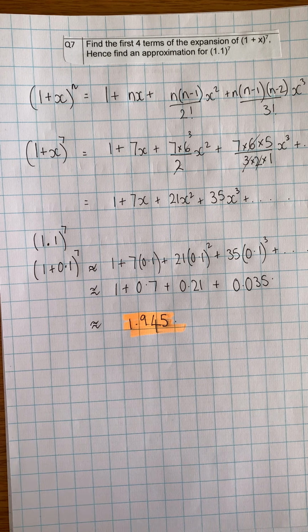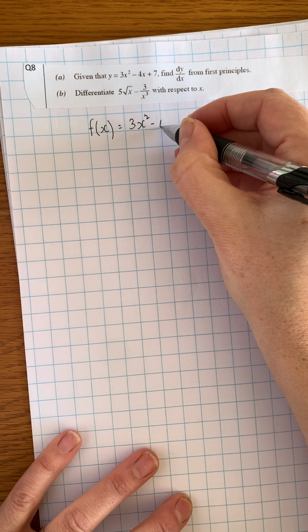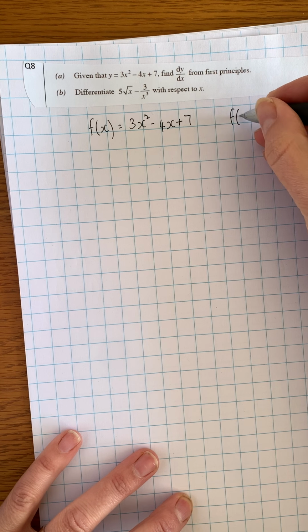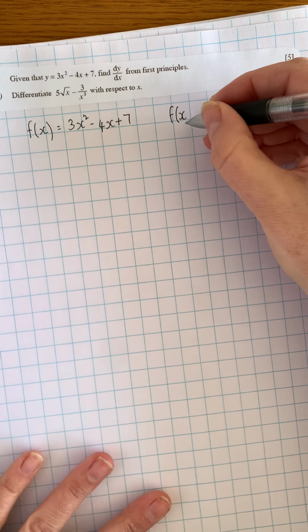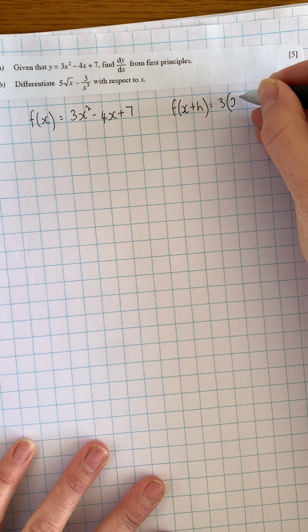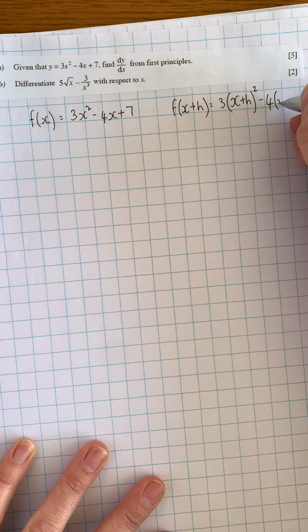Okay, next question. Okay, differentiation from first principles. So f of x is equal to 3x squared minus 4x plus 7. F of x plus h is 3 lots of x plus h all squared minus 4 lots of x plus h plus 7.